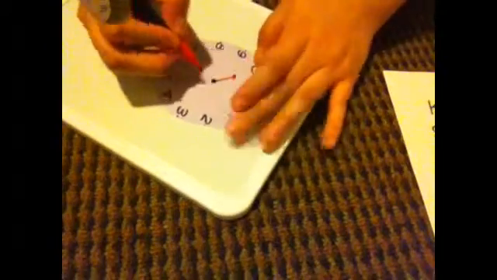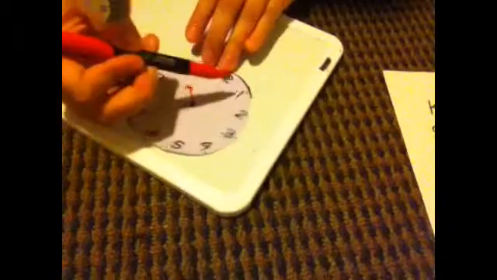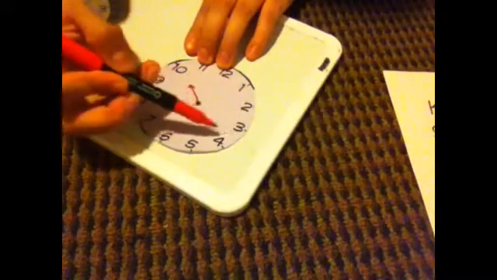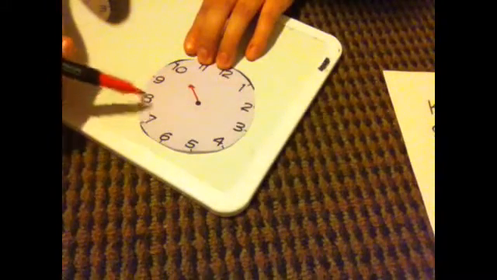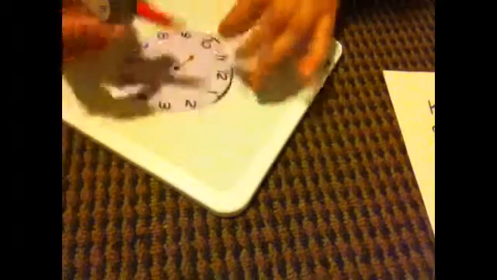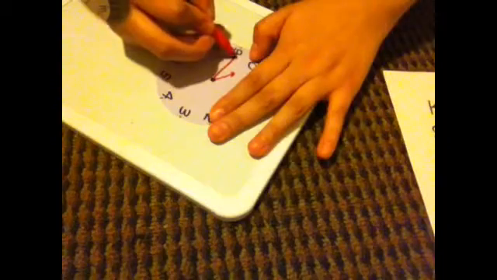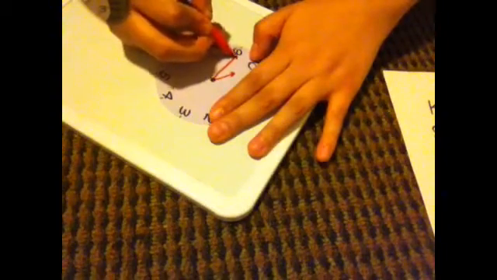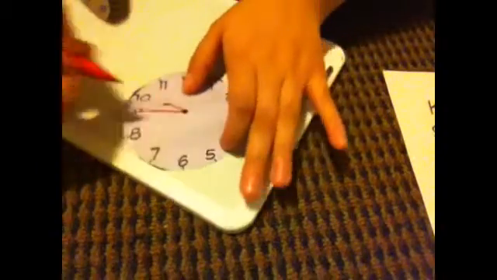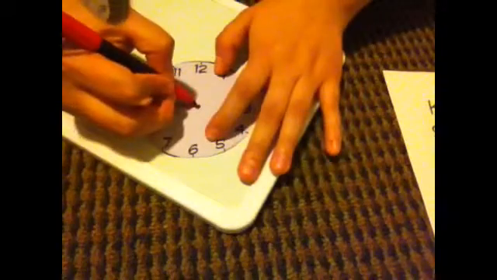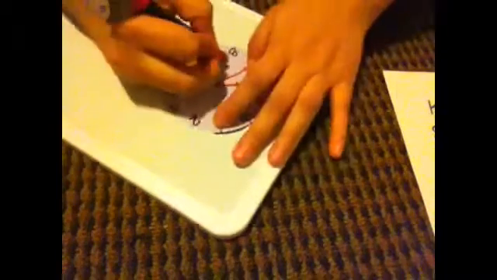And then we know that this is 5, 10, 15, 20, 25, 30, 35, 40, 45 would be at the 9. So the big hand goes on the 9. So we know that's 10:45. So that's going to be our start.